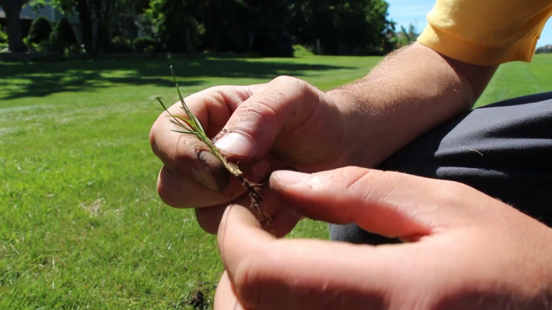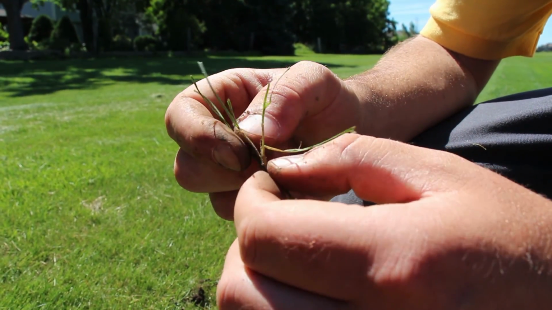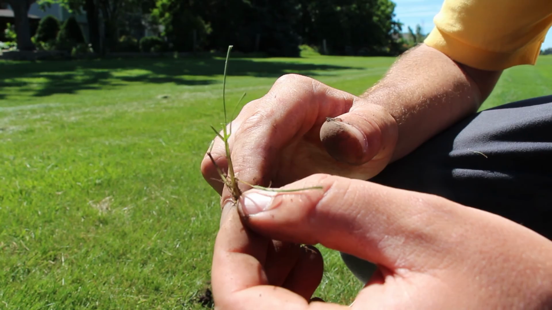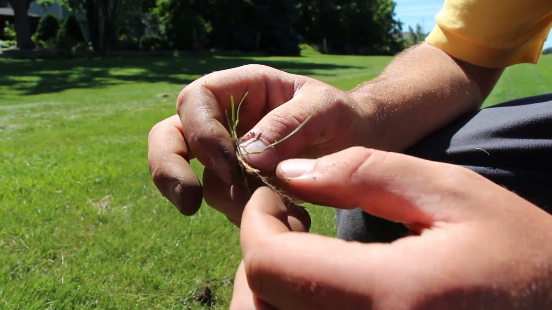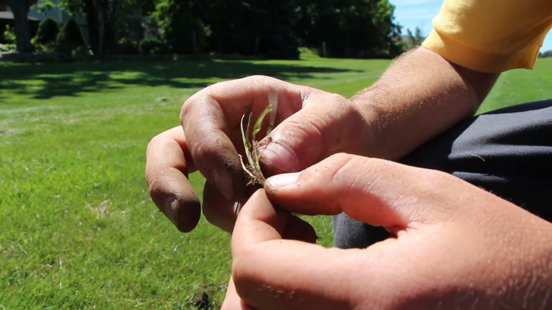The same thing happens in the winter. As long as our crowns don't die over the winter, we can lose essentially all of this foliage on the top, and we will still have regrowth of our turf grasses.